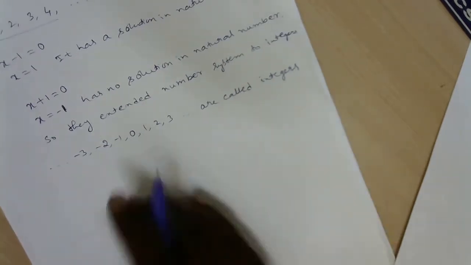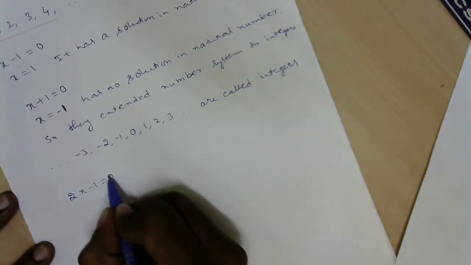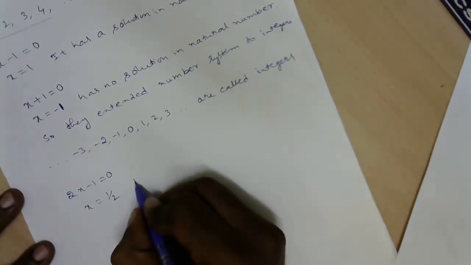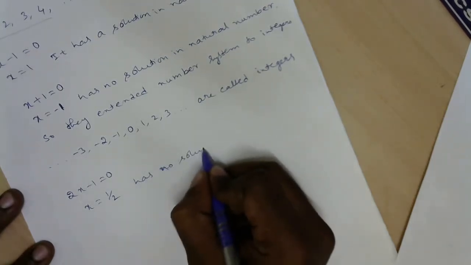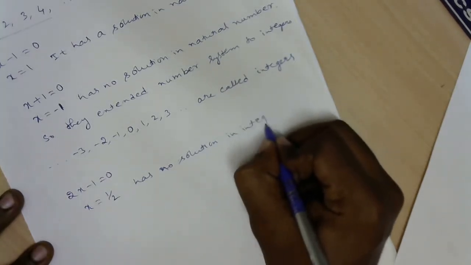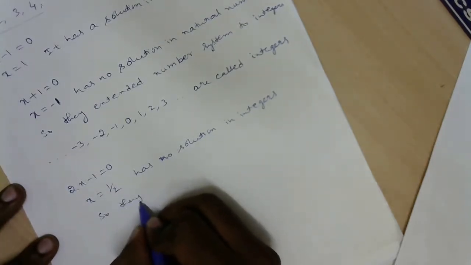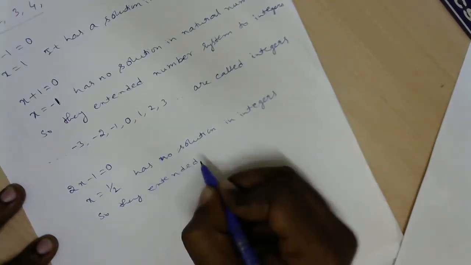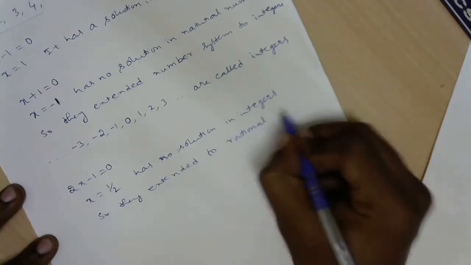Next I'll take another equation, 2x minus 1 equals 0. So x equals 1 by 2. It has no solution in integers. So they extended to rational numbers.